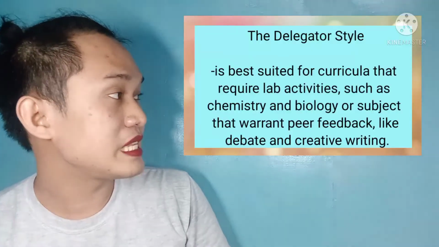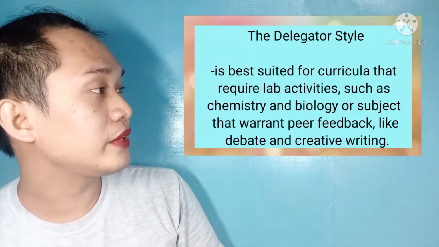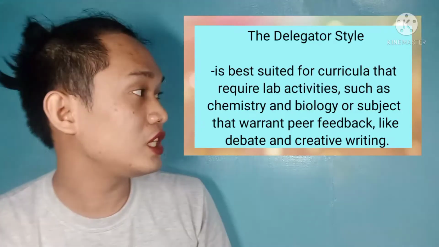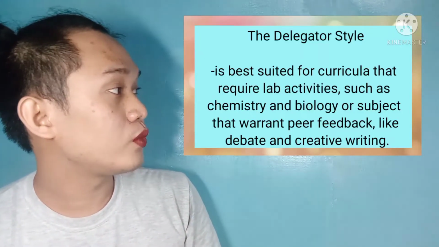Second is the delegator style, and this is the meaning. The delegator style is best suited for curricula that require lab activities such as chemistry and biology, or subjects that warrant peer feedback like debate and creative writing. So here the teacher is promoting collaboration, and there will be group activities.